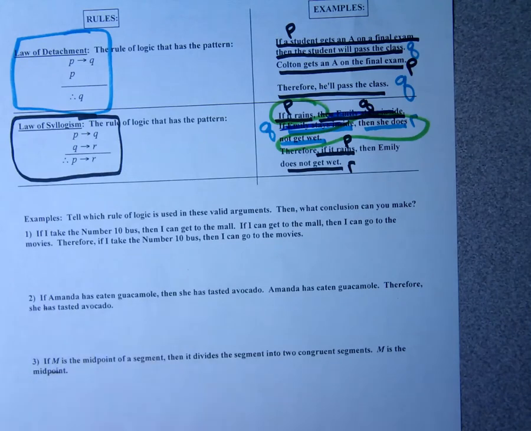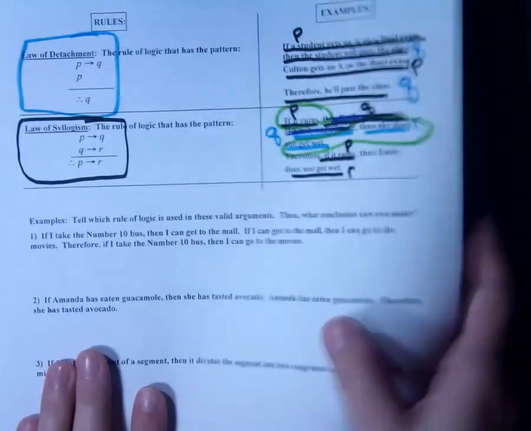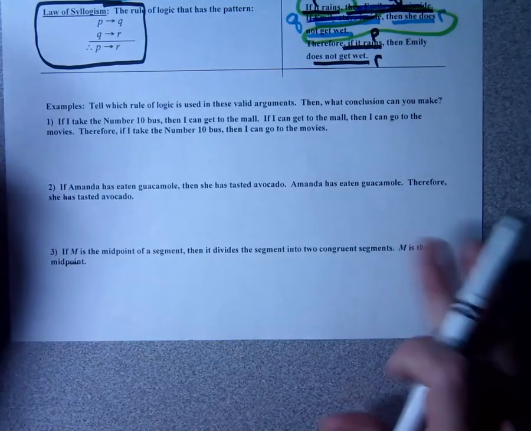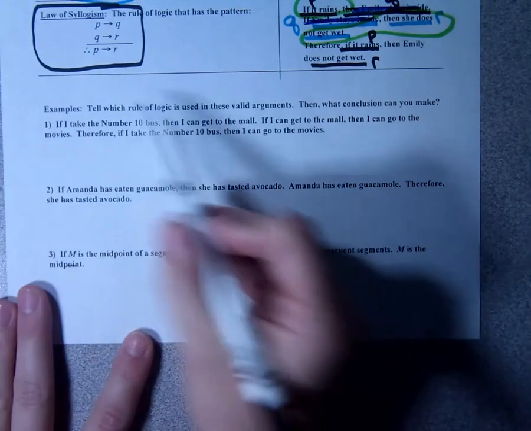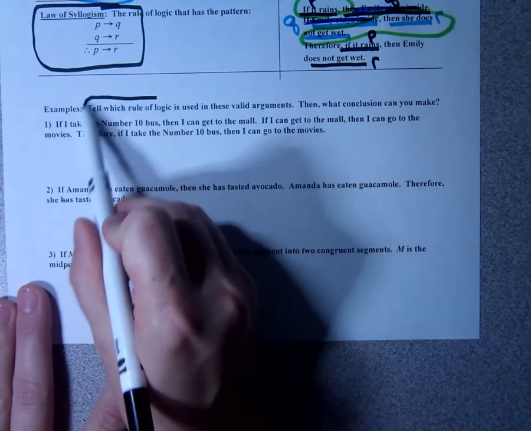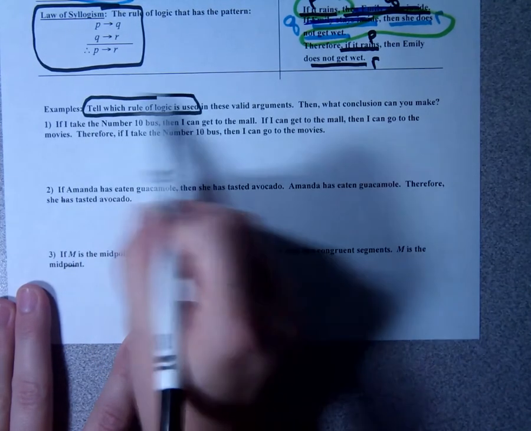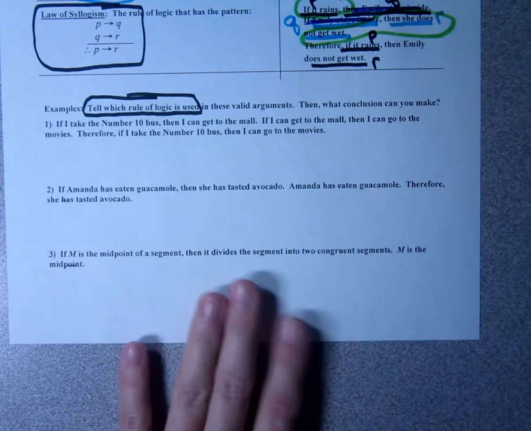Does this make sense to you when you think about it? Okay, then stick with me and let's just practice some more. The first two problems, all I want to do is tell which rule of logic is getting used. That's all I want to do on number 1 and 2.